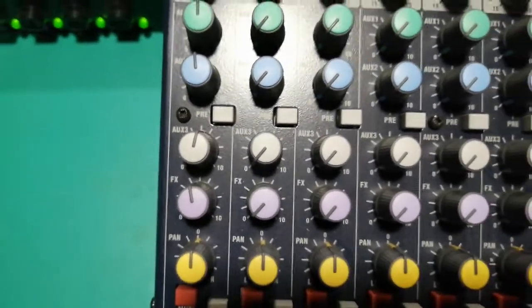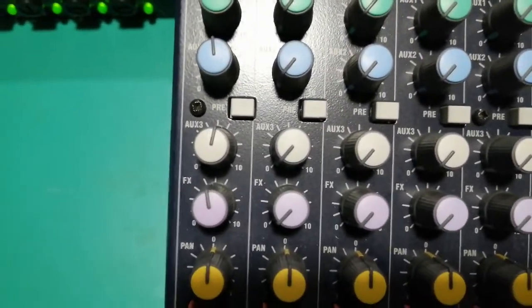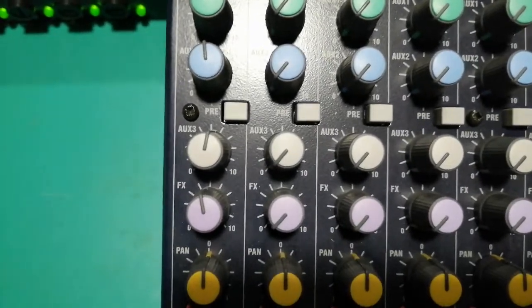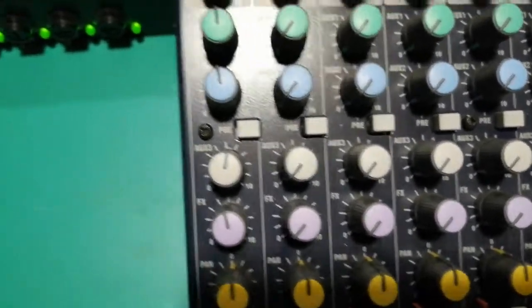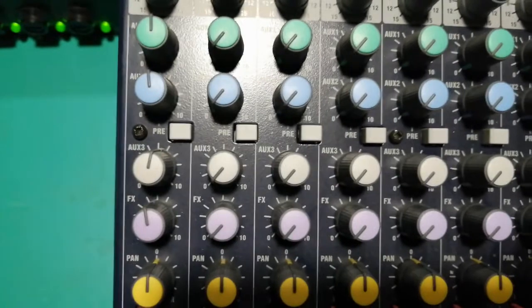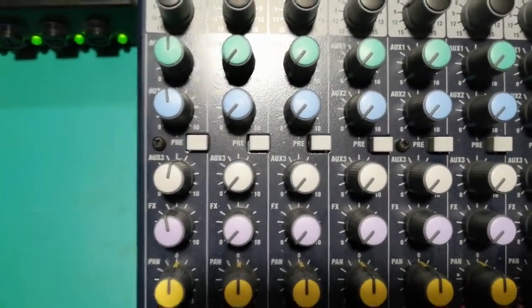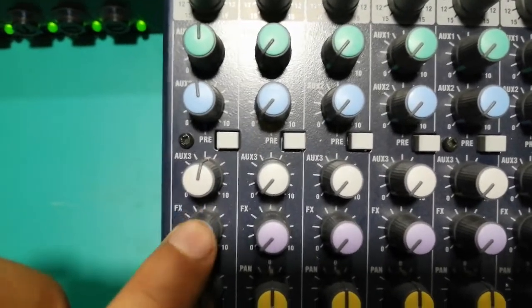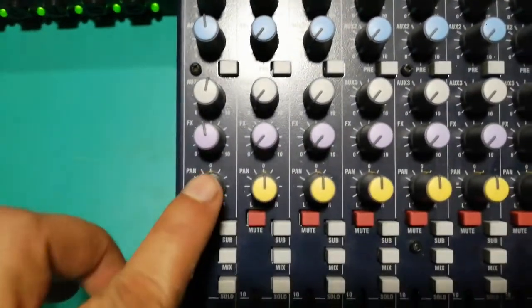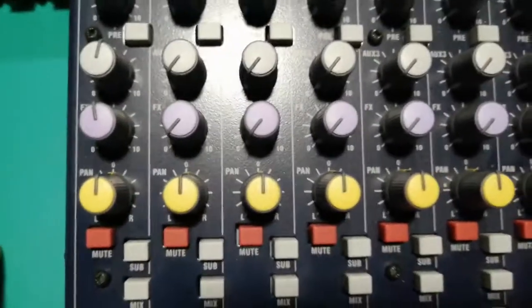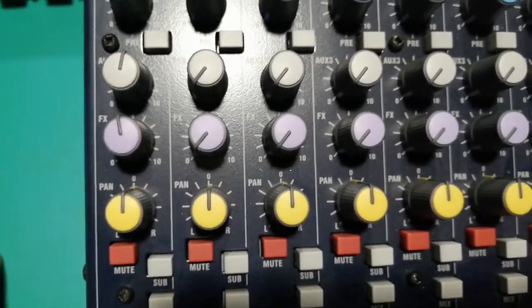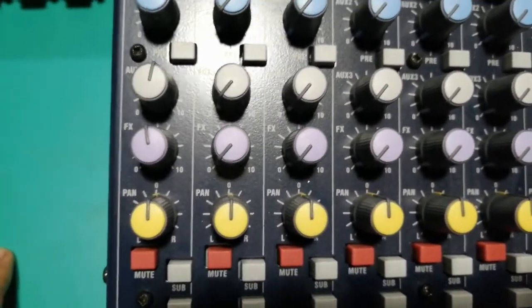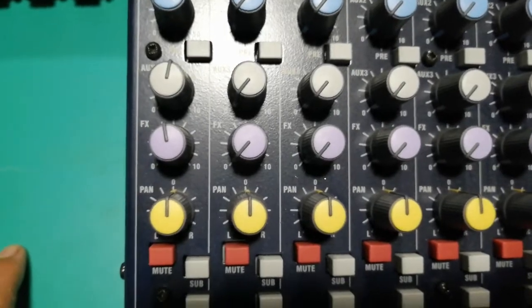So this audio mixer has got inbuilt effects in it. So you can set those effects and then control the levels with this FX knob. Then you have the pan, as I've already explained to you before. So this is a stereo mixer, and panning is left or right.